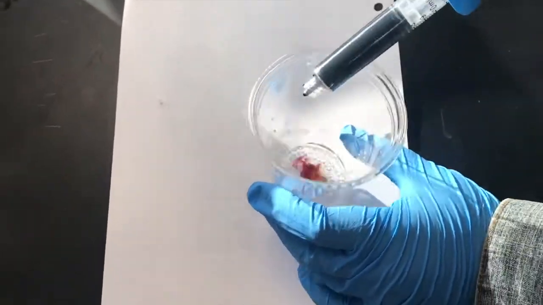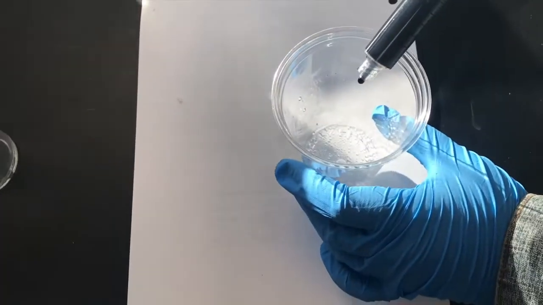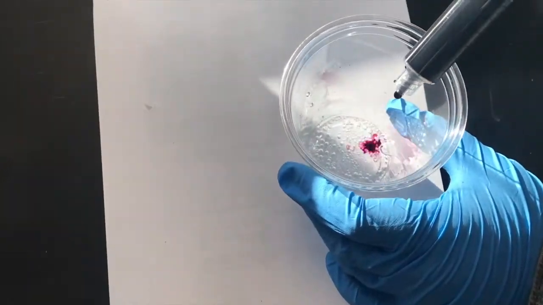This process did take a couple minutes, so be sure to be patient, make sure to record, and make sure to swirl after each drop.